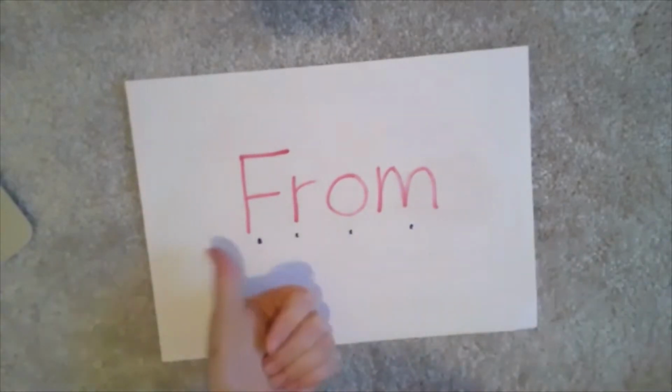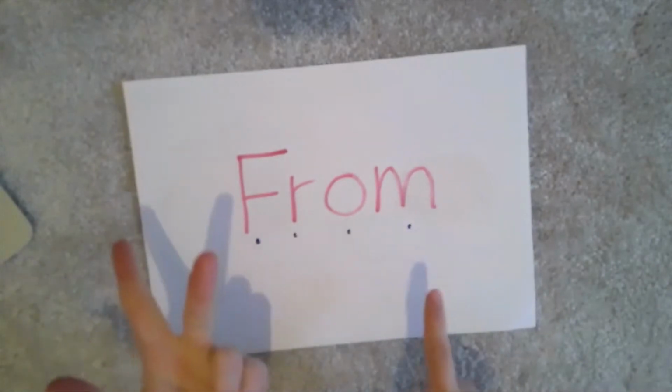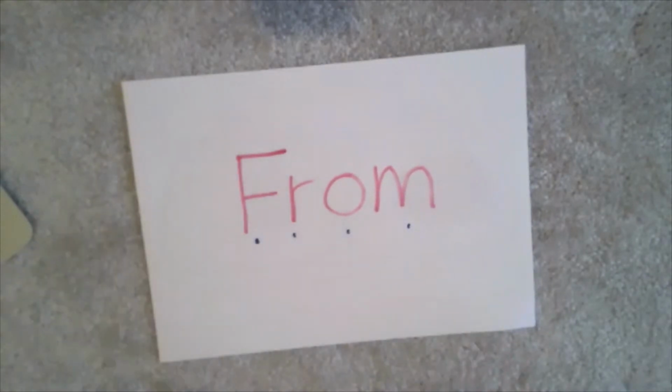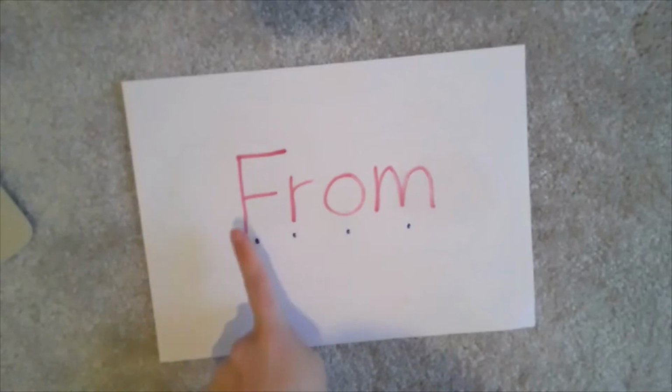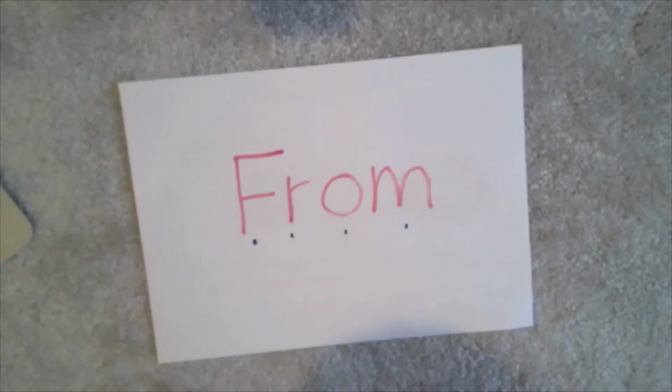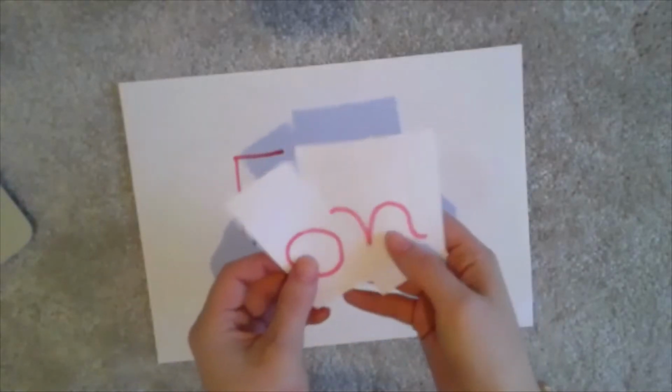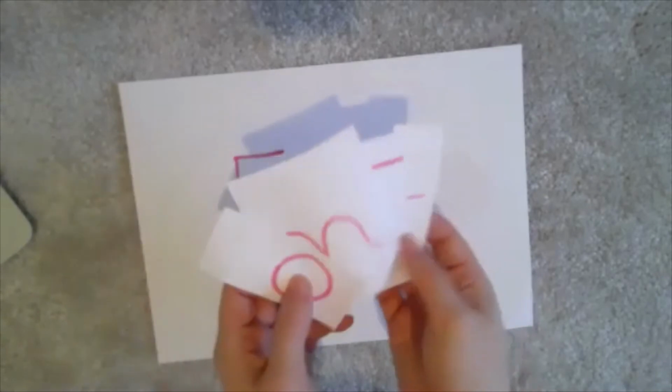From. 1, 2, 3, 4. So off you go on your little hunt again. This time you're looking for 1, 2, 3, 4 sounds. Off you go. Now hopefully you managed to find all 4 of your sounds all over the room. I've managed to find mine as well.